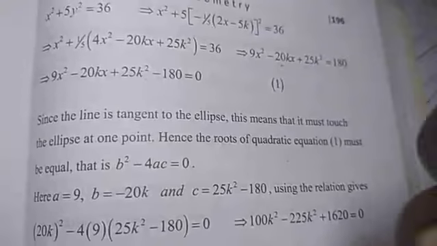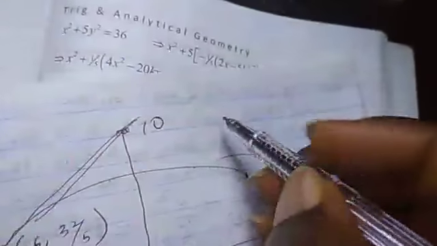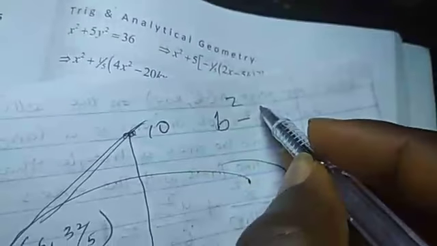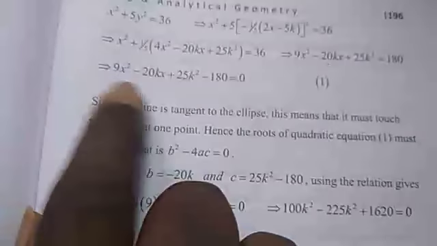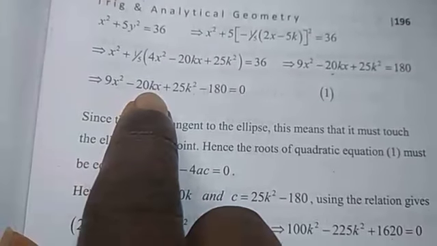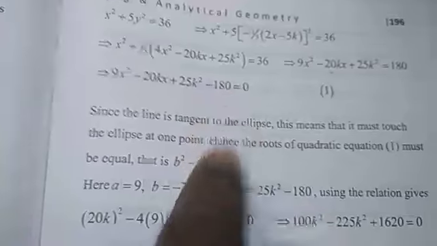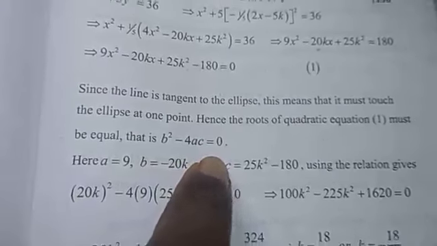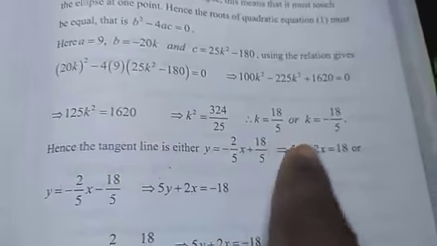I will now use the equality law in quadratic equation. The equality law says that if the roots are equal, then we have that b squared minus 4ac is equal to 0. I will use this. I know what this means in quadratic equation. That is what they mean. So this is my a. My a is representing 9. My b is representing minus 20k. While the whole of this is my c. So I will use this. So at the end of the day, your k will come out.